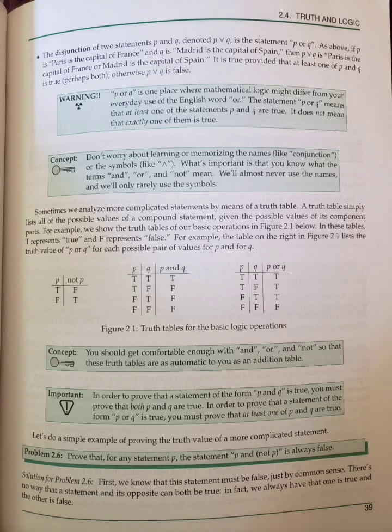Okay. The logical disjunction is the or statement. So there's a warning here, P or Q. Now this is the inclusive or, meaning that in mathematical logic, or means that it's either one or the other or both. So it means that at least one of the two is true. These terms conjunction and disjunction are not the most important part. You just need to know what and, or, and not mean.